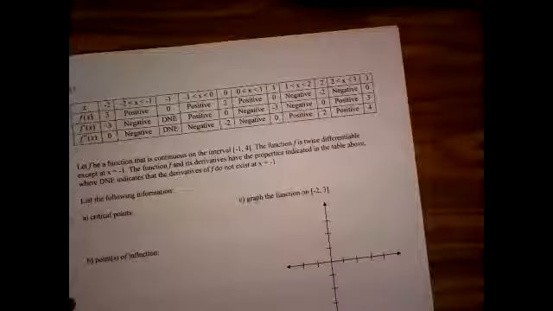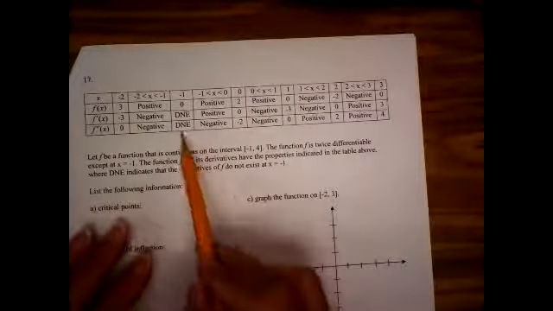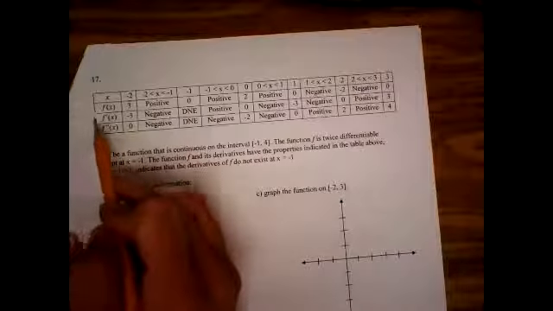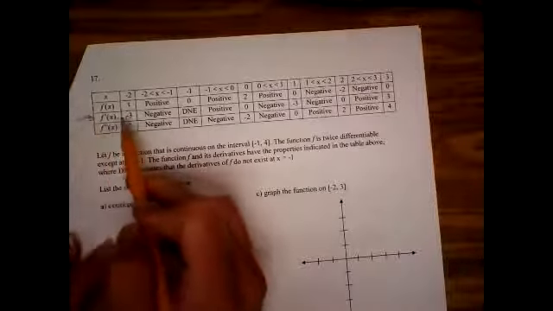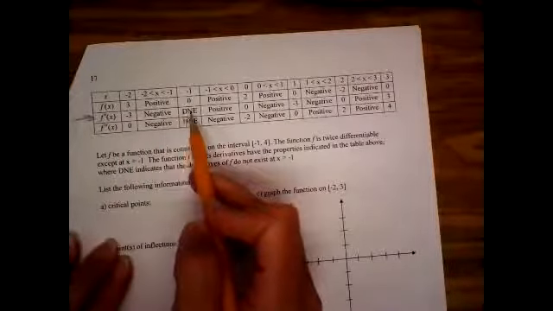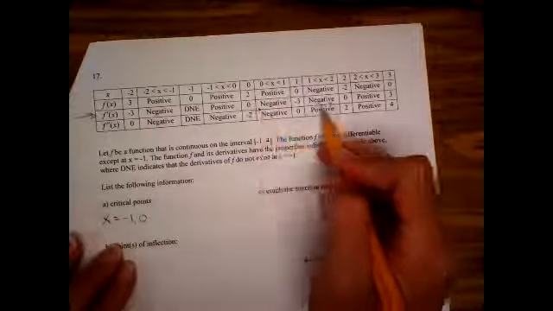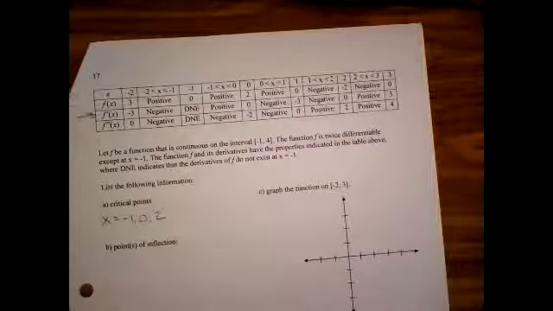All right, and then here is the last one. We have a function that's continuous from -1 to 4, twice differentiable, except for these values where you have does not exist. Critical points, that is where the first derivative equals 0. So we're looking at this row. We want where the first derivative is 0 or undefined. So we have a critical point at -1, also 0 and 2. So -1, 0, and 2 for our critical points. It's where your derivative is 0 or undefined.